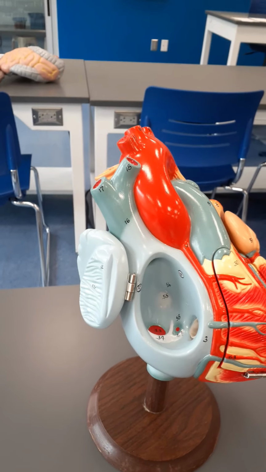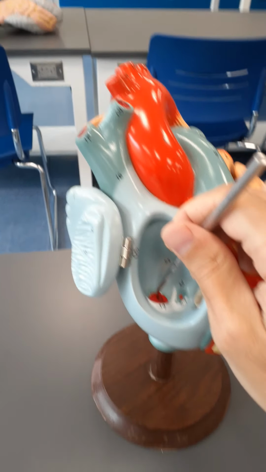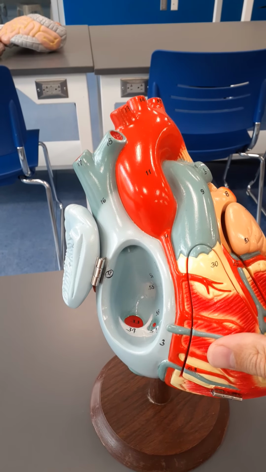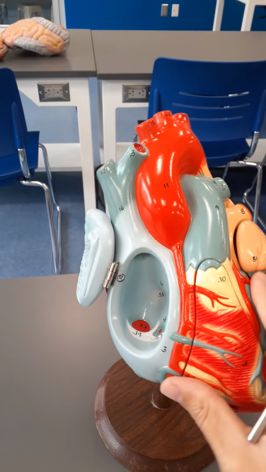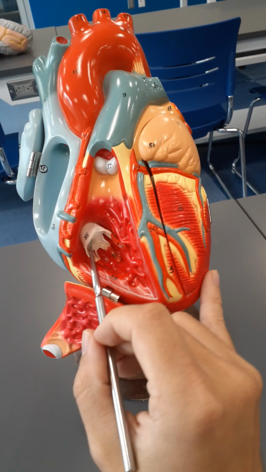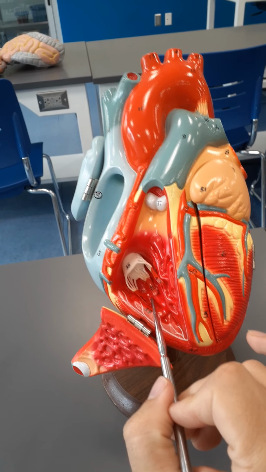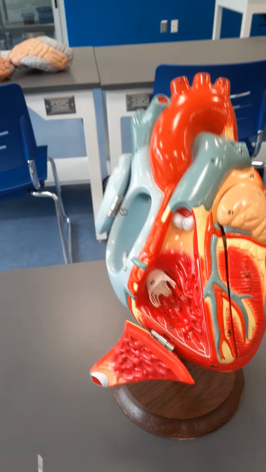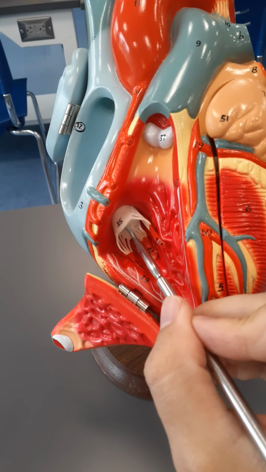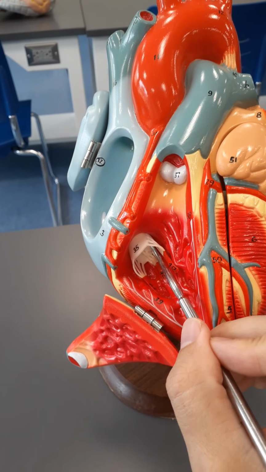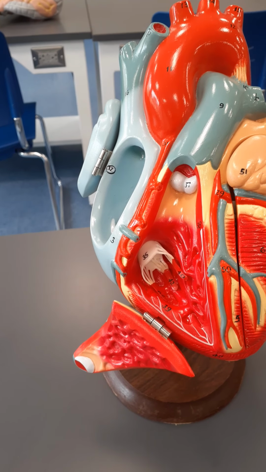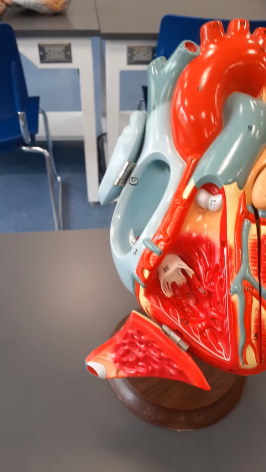Okay, so it will go through this valve down here, which is called the right atrioventricular valve. And this is coming through this valve down here into the right ventricle. So what happens is you have these cusps, and oh my gosh, I am totally drawing a complete brain fart. I cannot remember if that's the bicuspid or the tricuspid.